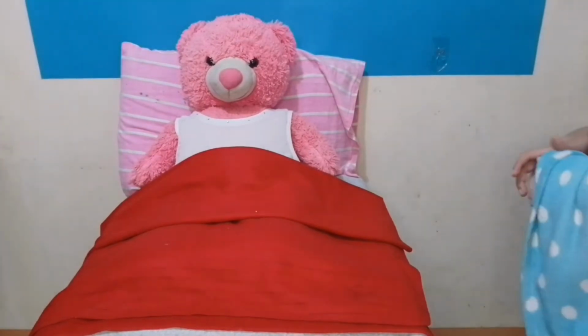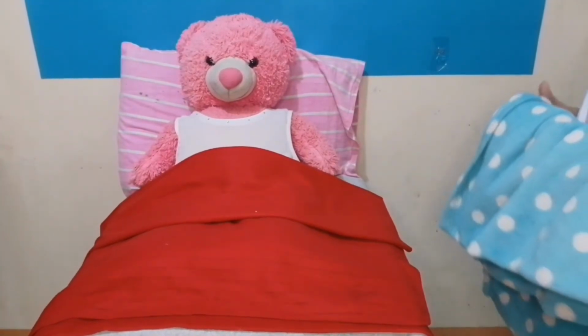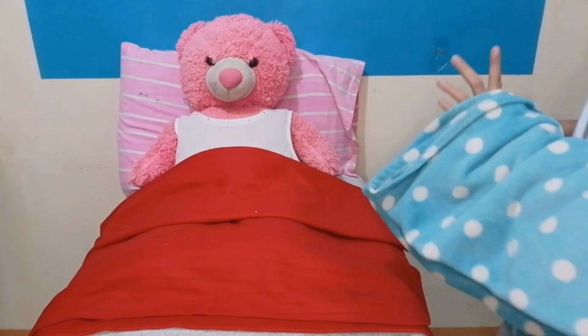After providing privacy to the client, replace the top sheet with a bath blanket. Place a waterproof underpad under the client. This protects the bed linen from moisture and from getting soiled. Sir, I'm going to change your top sheet with a bath blanket.